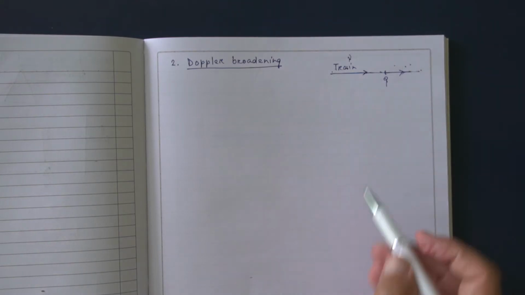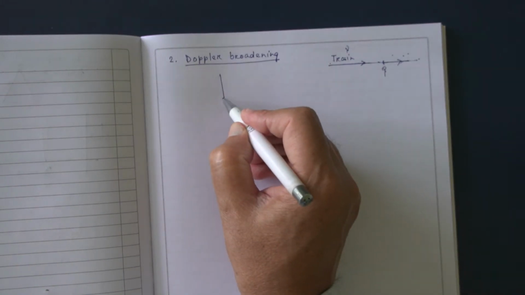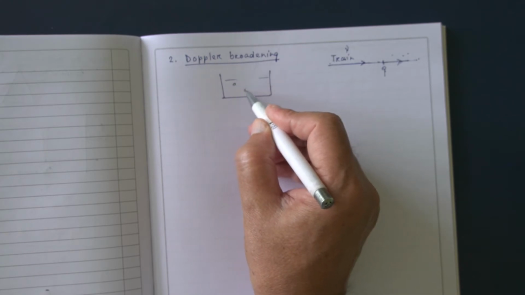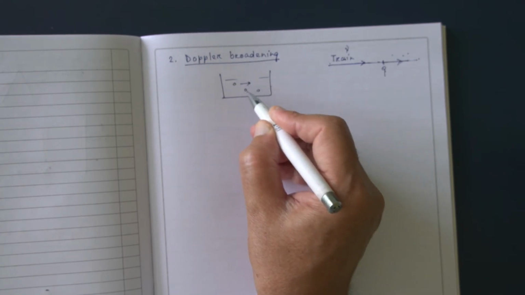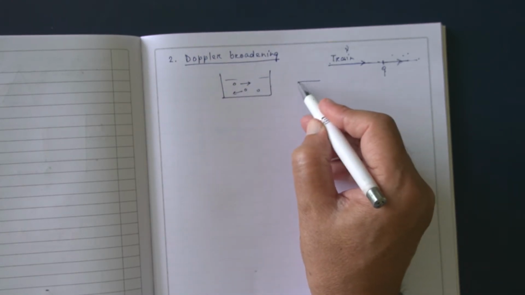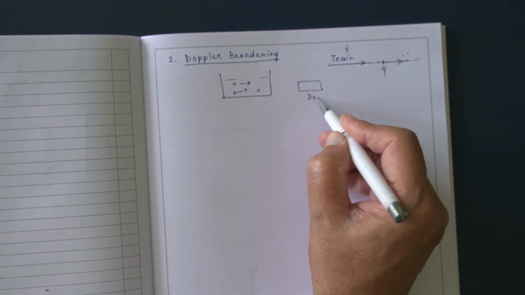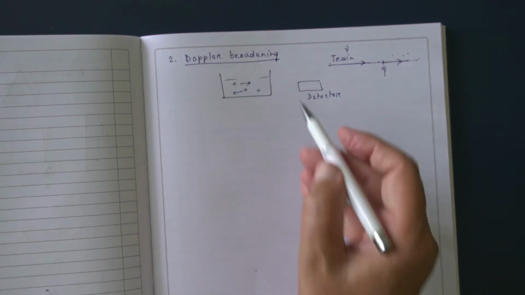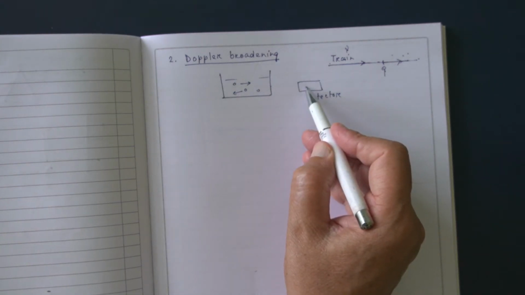Similarly, there are molecules here, moving at random. The detector is here. I told you last time, there will be a detector which will detect the intensity of the radiation.